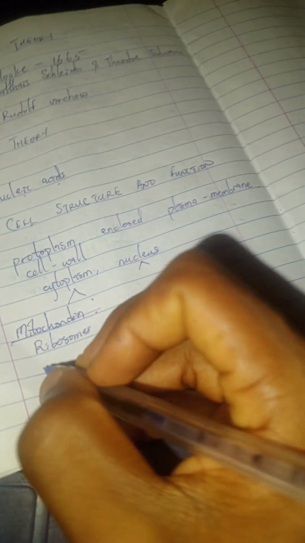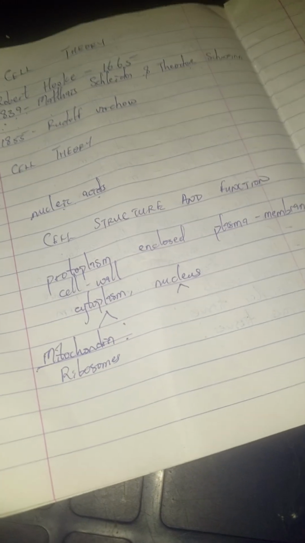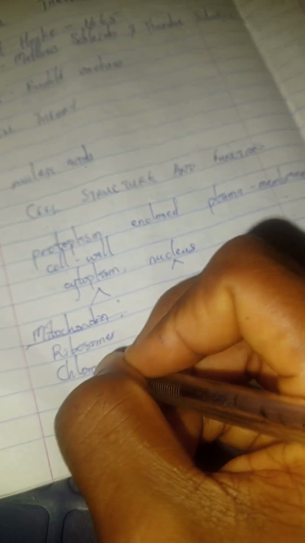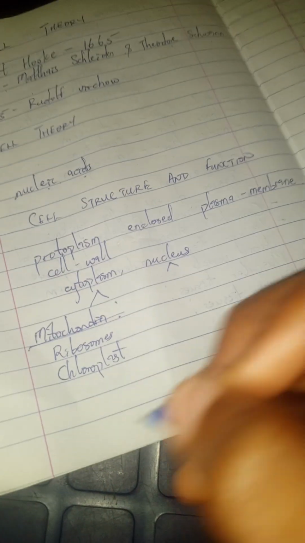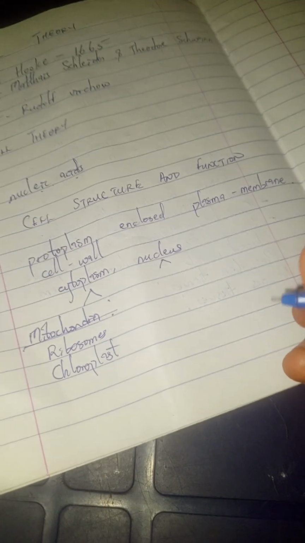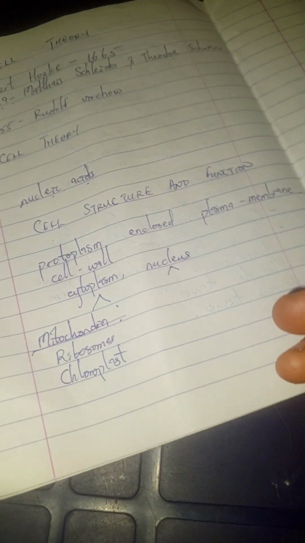We also have what we call the chloroplast. The chloroplast is the site for photosynthesis. We also have the endoplasmic reticulum, which is designed to transport materials.